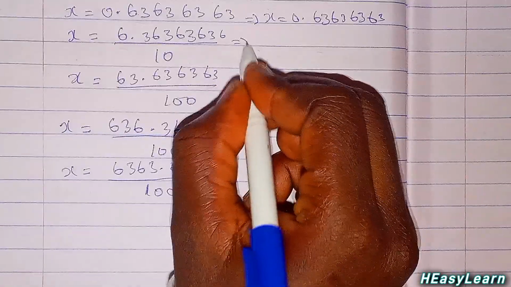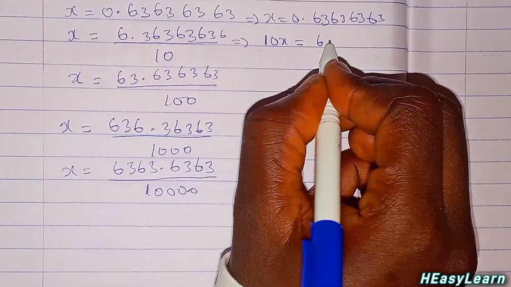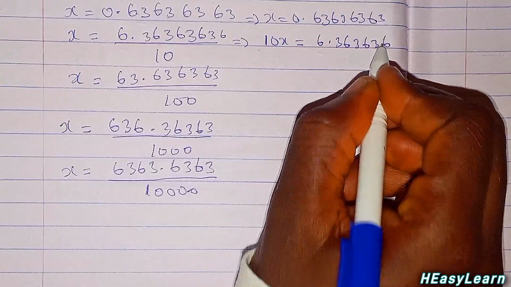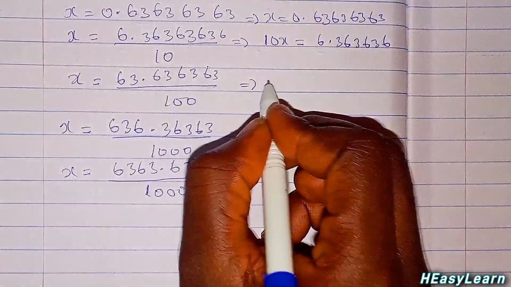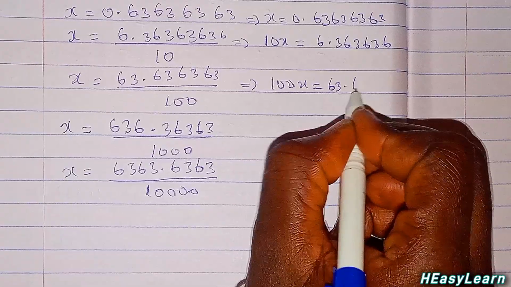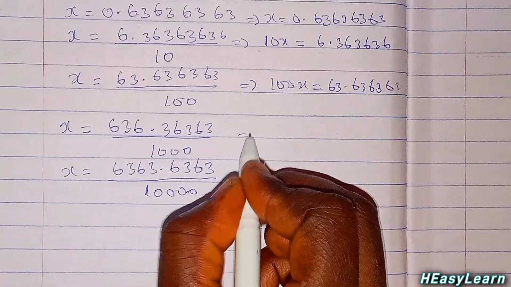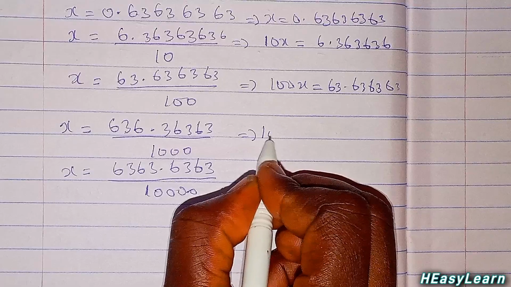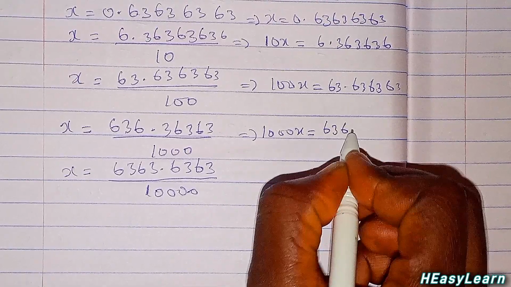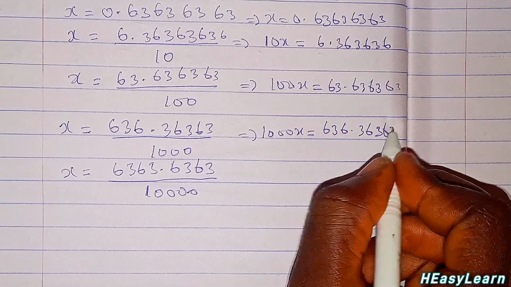0.63636363. But from here, we have 10x equal to 6.363636. From here, we have 100x equal to 63.636363. From here, we have 1000x, the same thing as 636.3636.